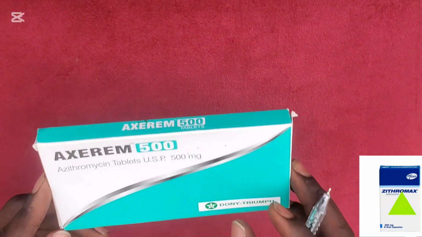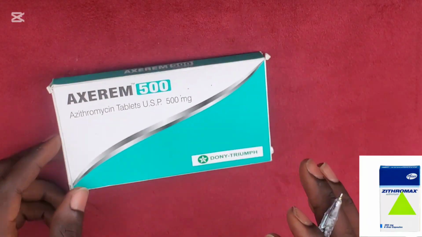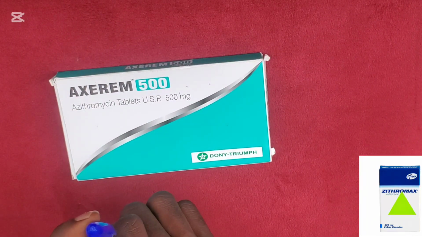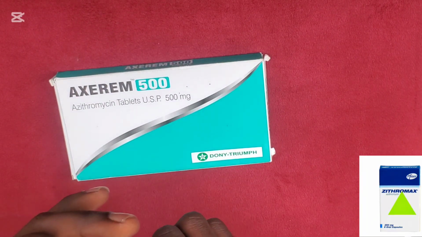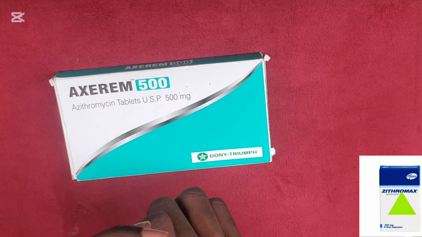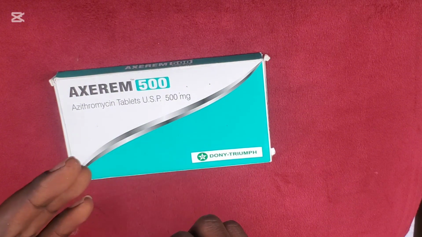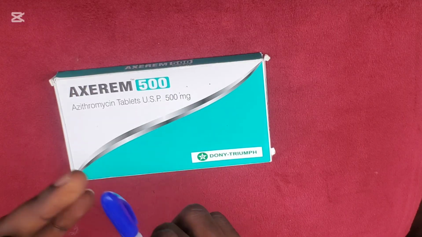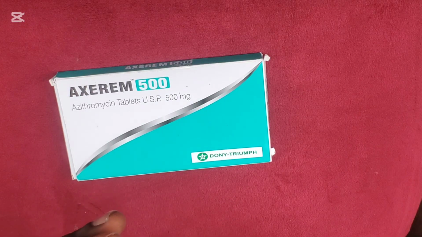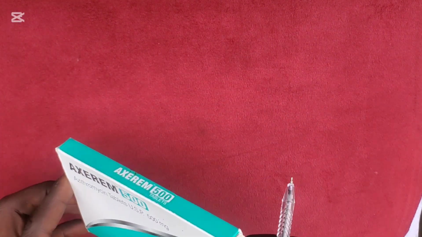Still on the drugs to take care of typhoid, the next drugs are ciprofloxacin, cefixime, and then ceftriaxone. Ciprofloxacin, cefixime, and ceftriaxone.